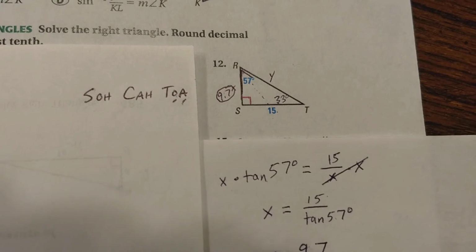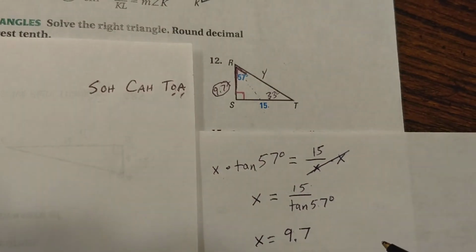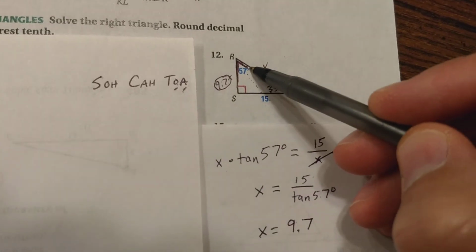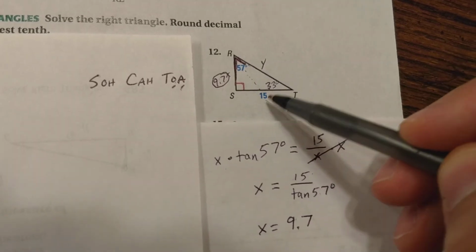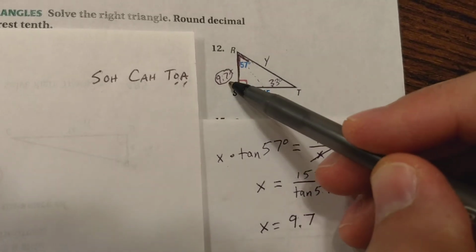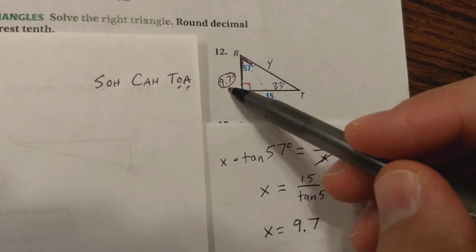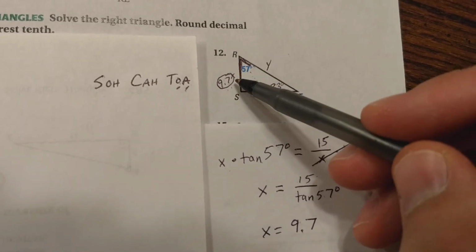So again, I'm going to use 57 as my reference angle, and I want to solve for y, which is the hypotenuse, and I also have this side. I would suggest using this side again instead of the 9.7 just because 9.7 was rounded. So if we use that value, that little bit of error that we have in the rounded number is going to compound. So I'm going to use this.